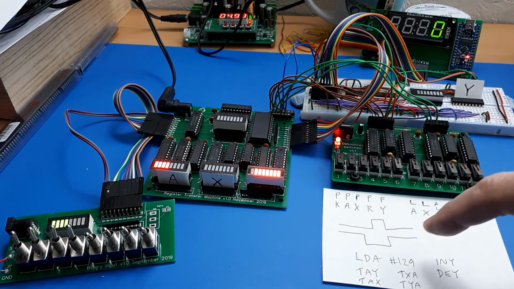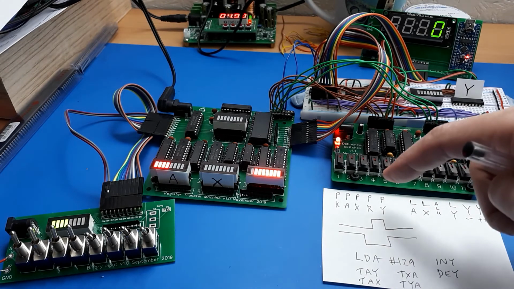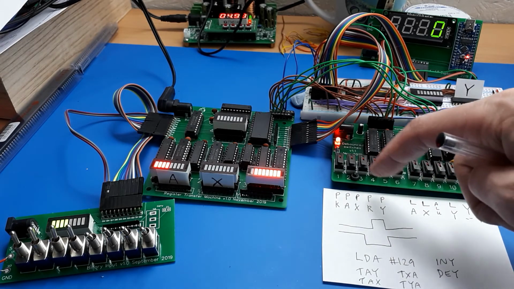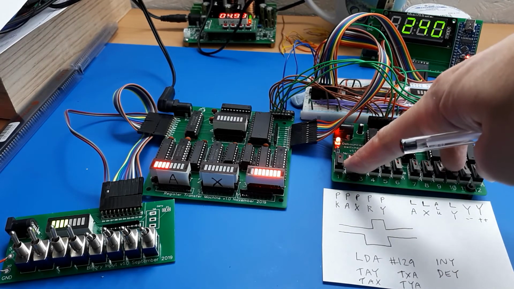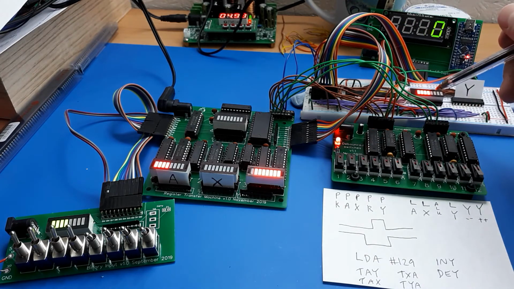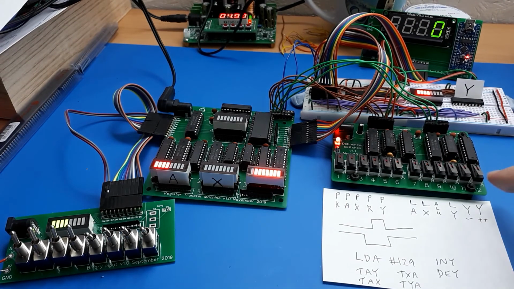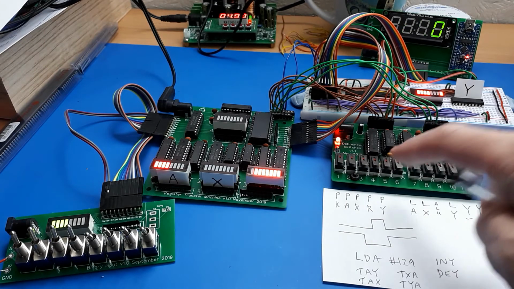Let's now transfer A to Y. So we'll do a TAY. Transfer A to Y is publish A, load it into Y. So it's got 240 in Y. Increase Y to 241. We can check that by publishing Y. Yep, 241.